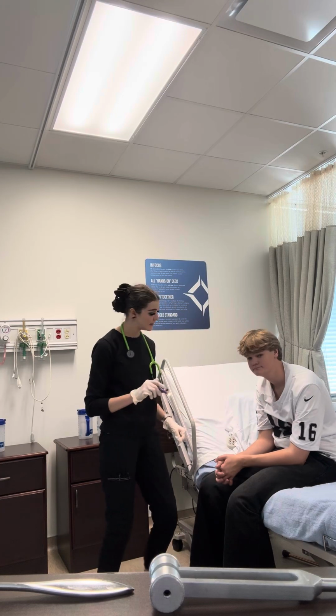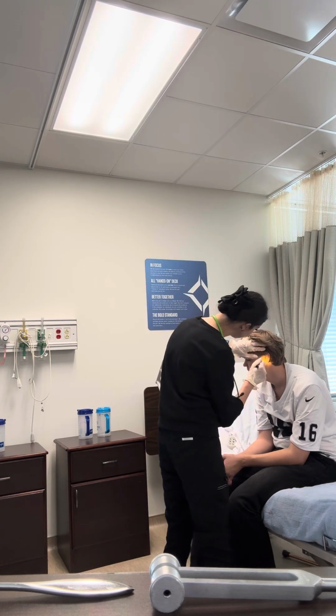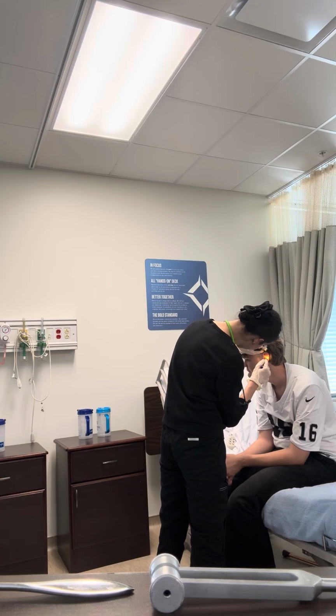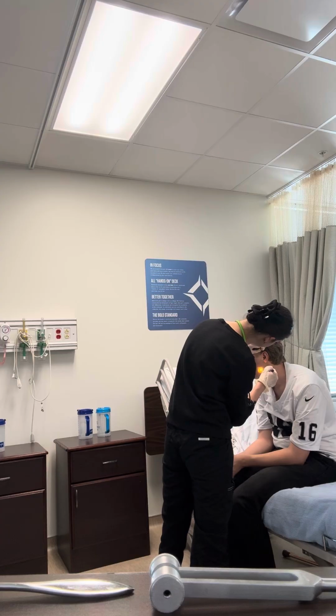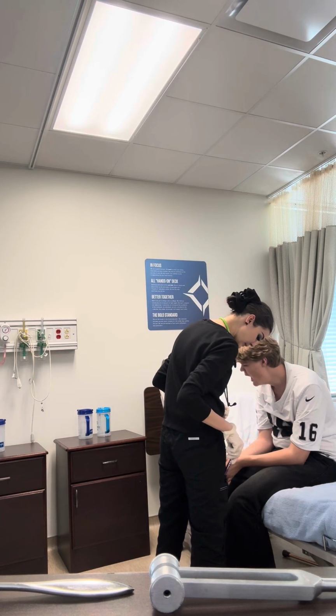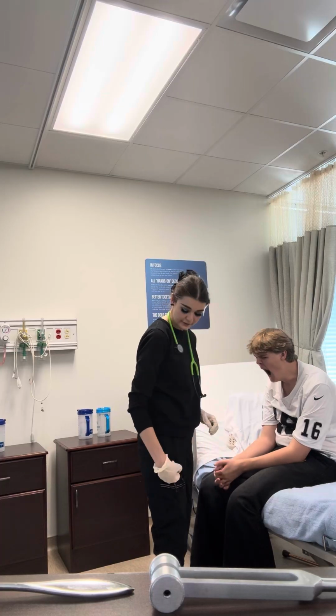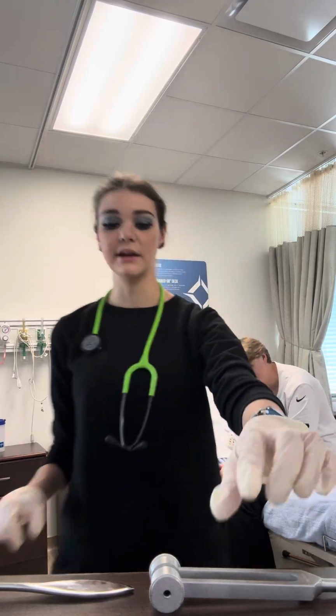No. Perfect. I'm going to look on the other side. Again, I'm inspecting the outer ear. I'm looking for any fluid that is coming out, looking for signs of bruising or trauma. Do you have any pain? No. Perfect. I can also assess my patient's hearing.